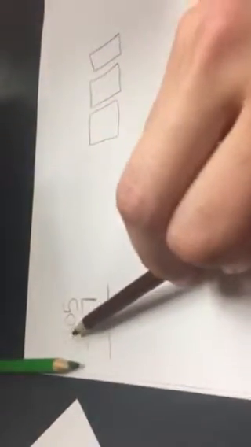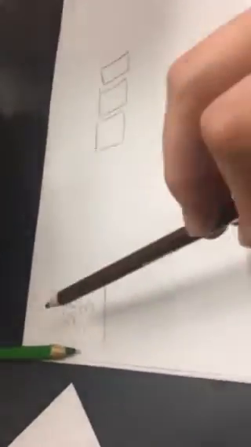Because there's 3 in the hundreds place, and we know that each flat represents 100. So if we move to the tens place, we know there's 0, so we're going to write nothing here. And then when we move to the singles place, we know there's 5 singles. So I'm going to put 1, 2, 3, 4, 5. This represents 305, which we have right here.